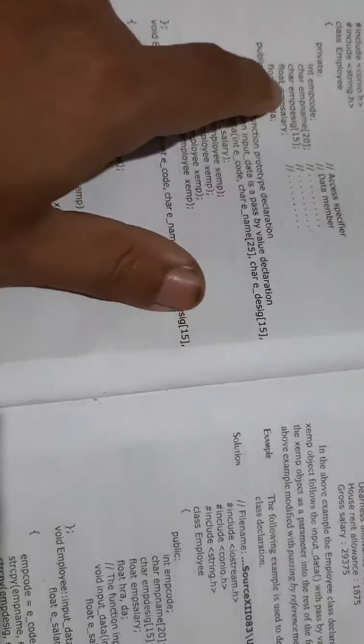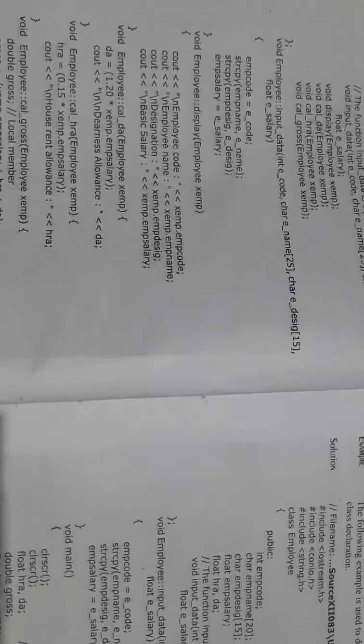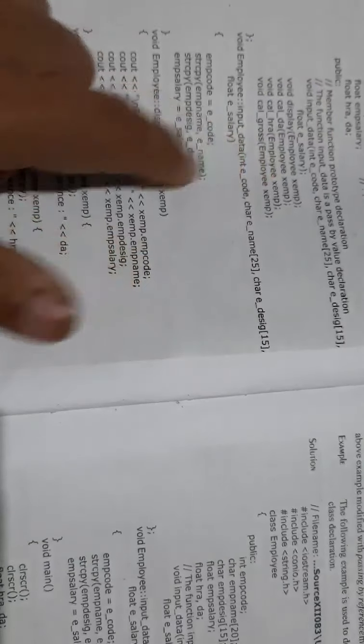Keep in mind this object is different from this object. That means this object's state, behavior and identity is different from this object's state, behavior and identity. But these two objects share the same members. The object EMB has these data members, and the object XEMB also has these data members and member functions. Only thing is that they are private. So the objects EMB and XEMB can have access to these public member functions.